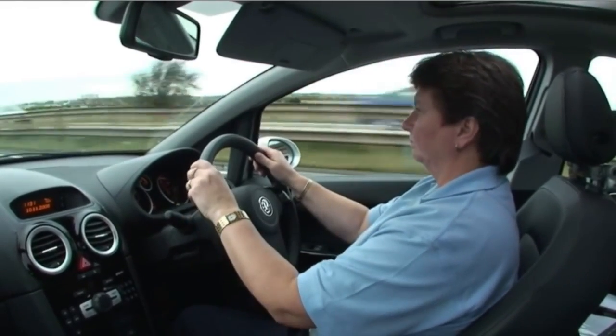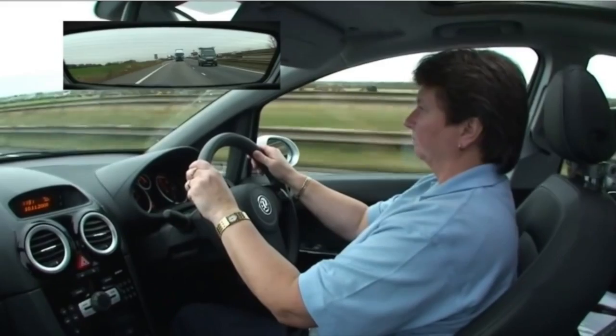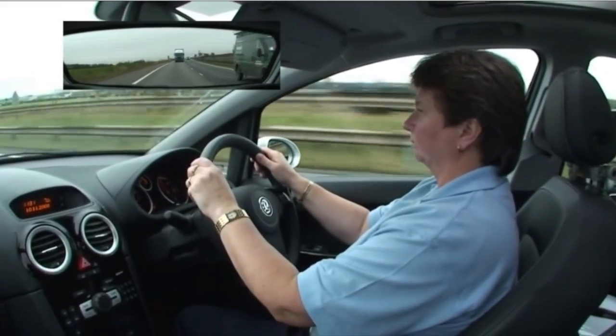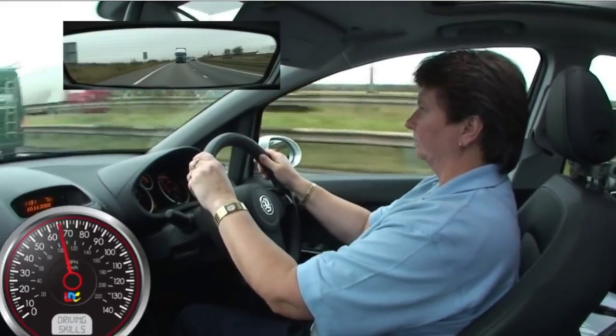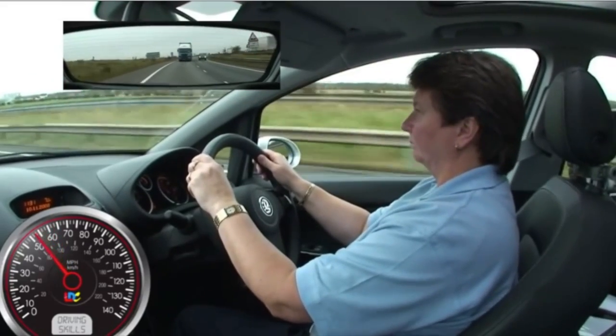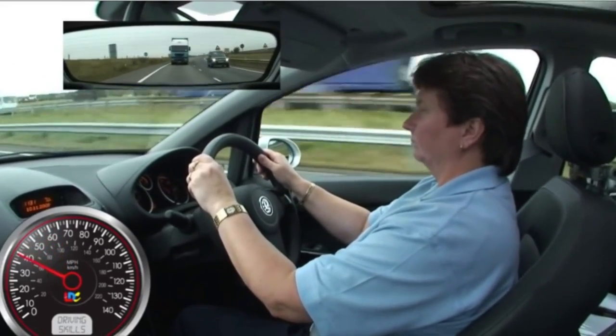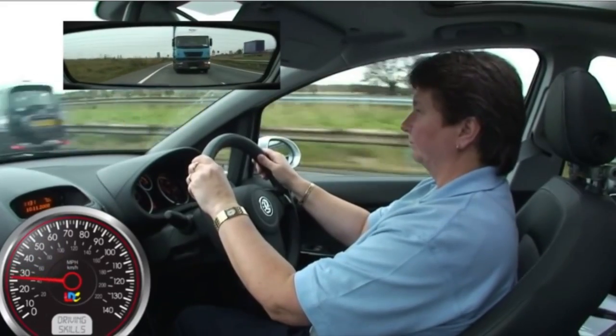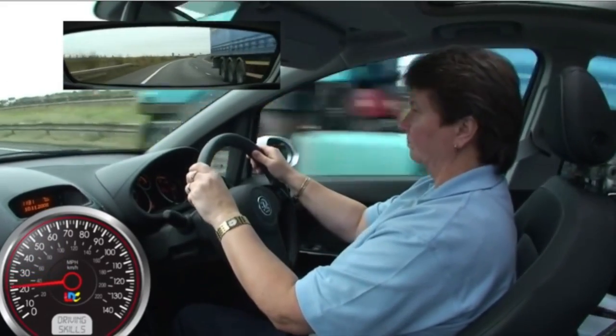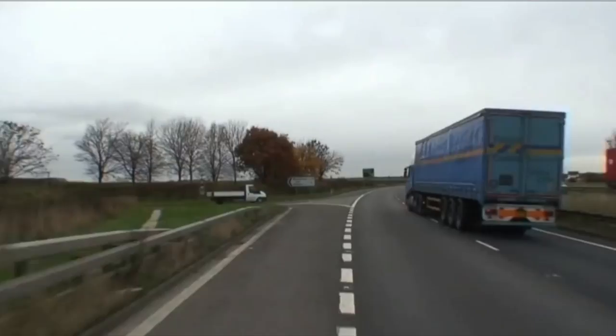Use your usual hazard routine twice to do this, once to slow down and once to enter the slip road. Once in the slip road, cancel your signal. Look ahead to identify the type of junction you're approaching. Start your routine again in order to negotiate the junction safely.